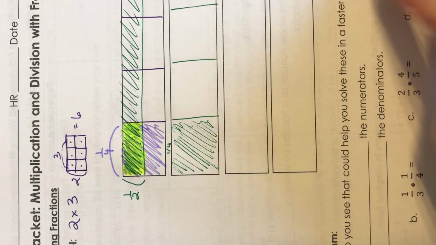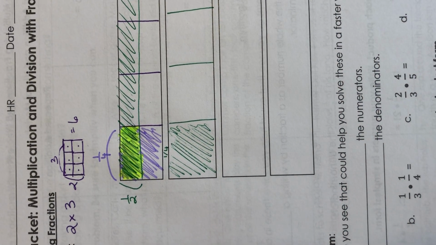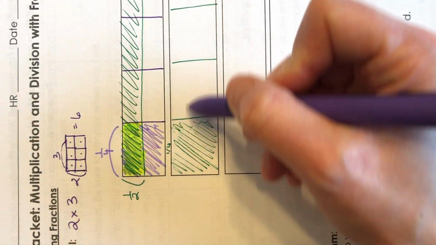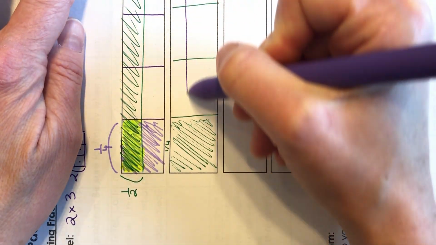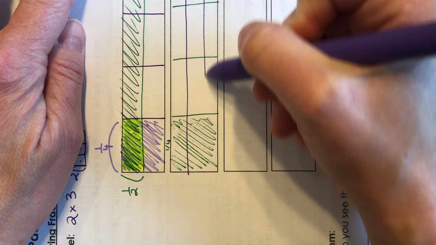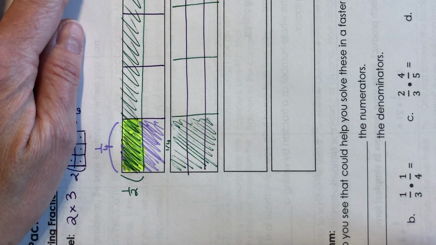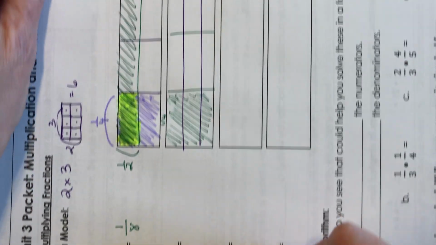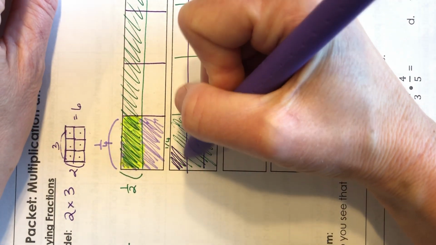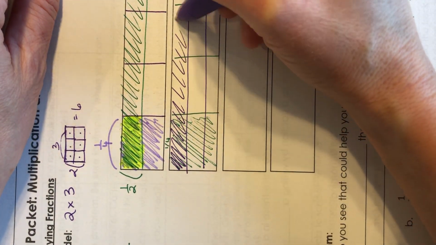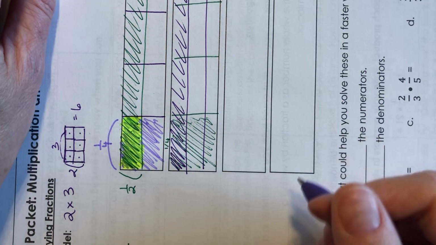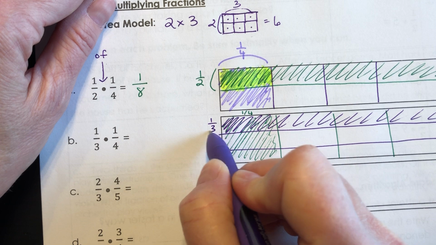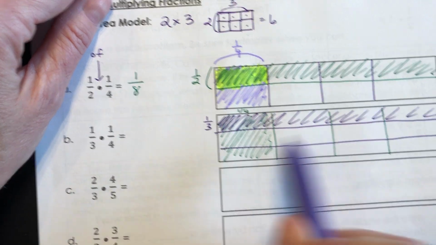I'm gonna turn my paper. Now I wanna show 1/3. That means I need this to be cut up into 3 sections. And if I have 1/3, which is my starting number, my starting factor, that means I'm gonna shade in 1 of those 3 sections. So this little piece here shows 1/3.